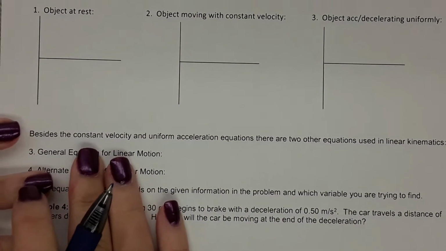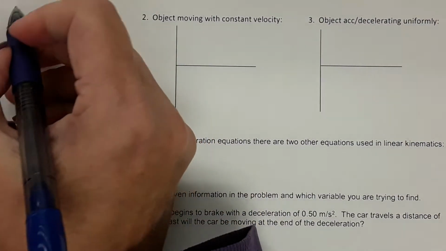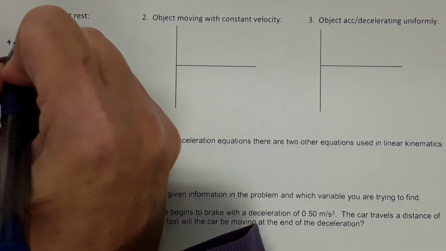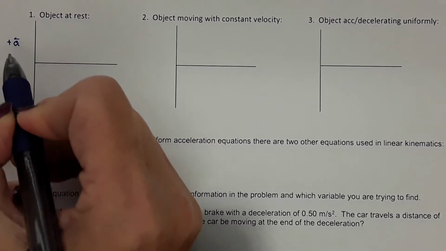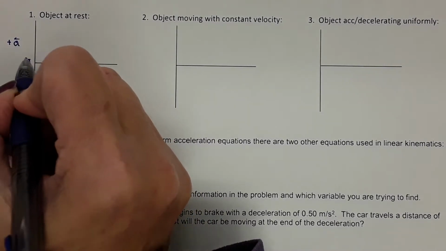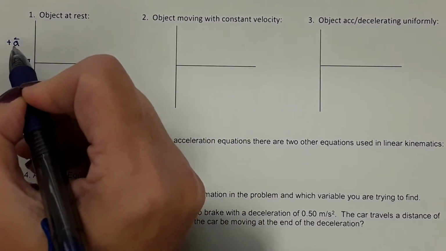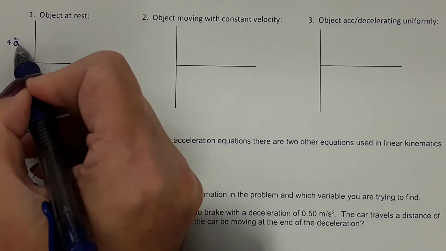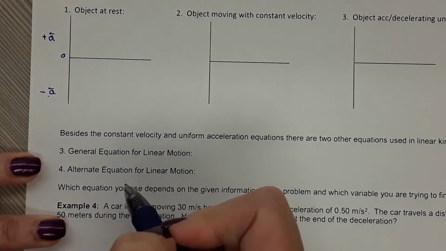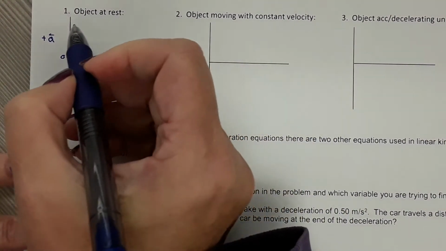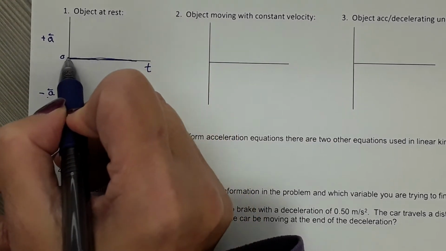Let's look at these three right here. You have an object at rest. If we have an acceleration time graph, you have increments that you're going to add and increments you're going to subtract. Okay, this is how you know what sign the acceleration has. And these are positive increments, so you're going to add them to whatever your velocity is. These are negative increments, so you're going to subtract them. If you have an object at rest, there is no acceleration.